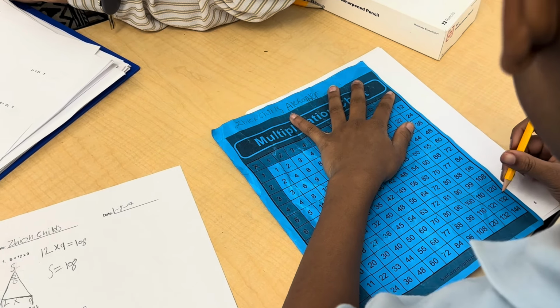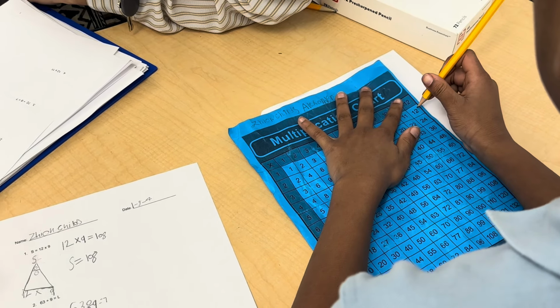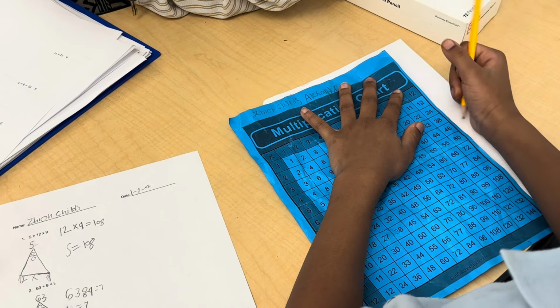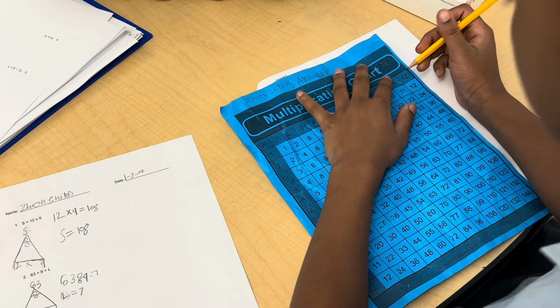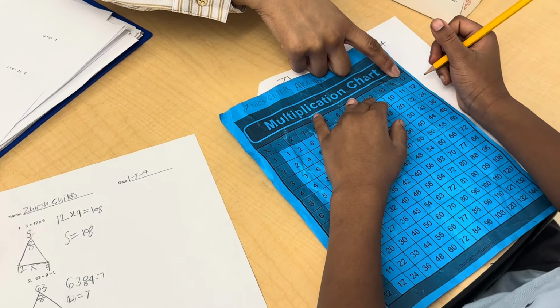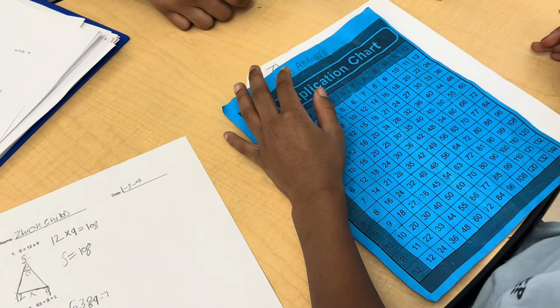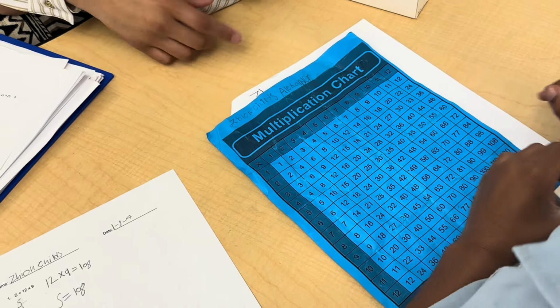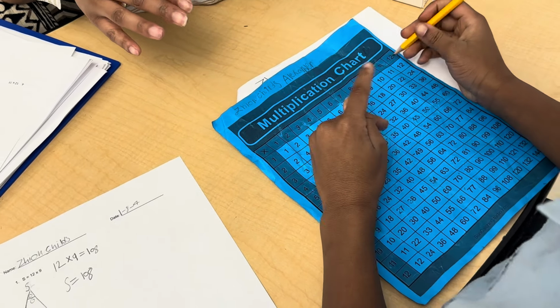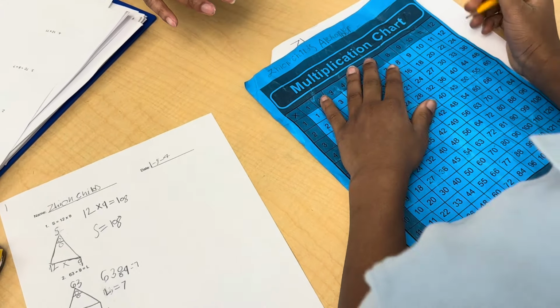Then my answer got 132 because 12 times 11, because 12 is the biggest number. I see you counted by 12. How many times did you count by 12? Like, how did you know to stop here? I stopped. I counted at 12 and I stopped at 11. Oh, you stopped at 11.